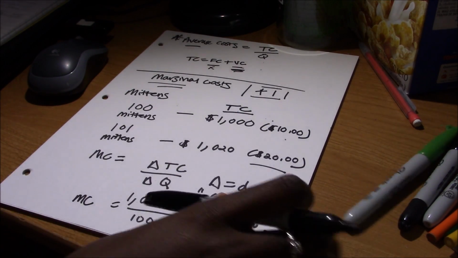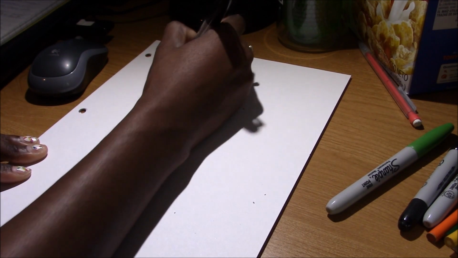Okay? If the marginal costs are above average costs, then your business is losing money. So if the marginal costs are below the average cost, then your business is doing fine and should possibly increase production and also remain in business. This can be depicted by this graph right here.